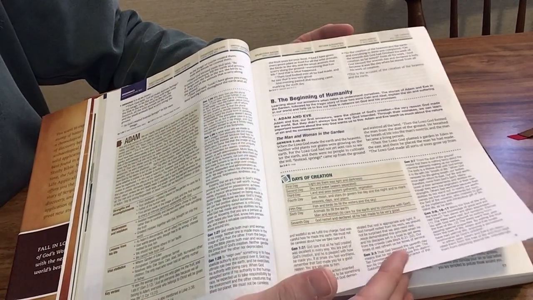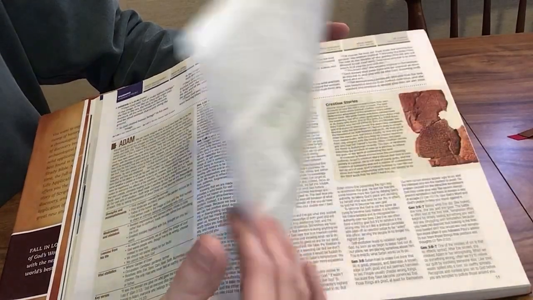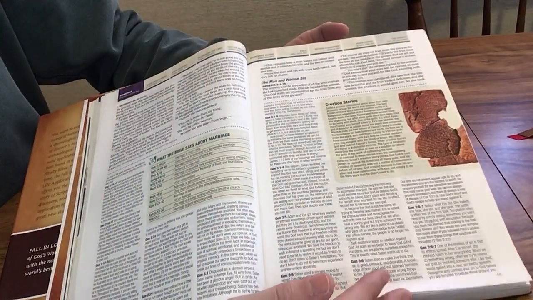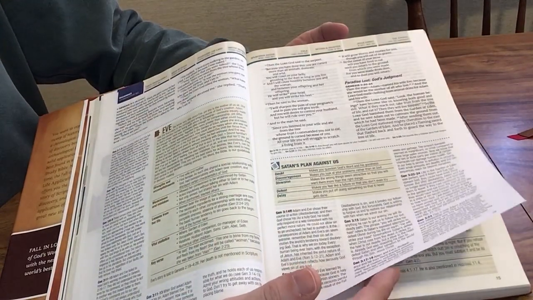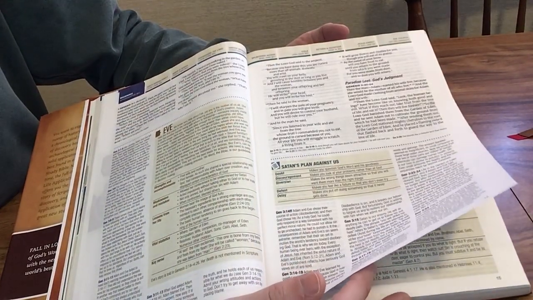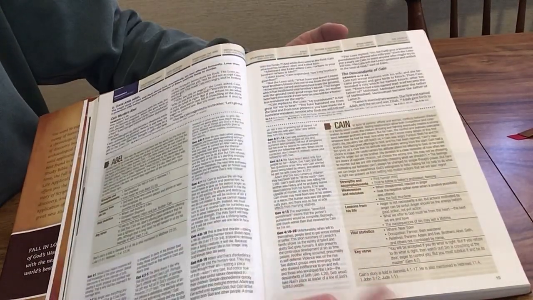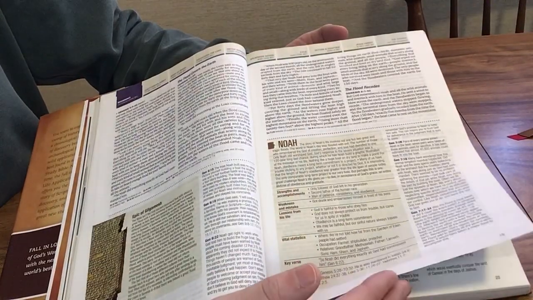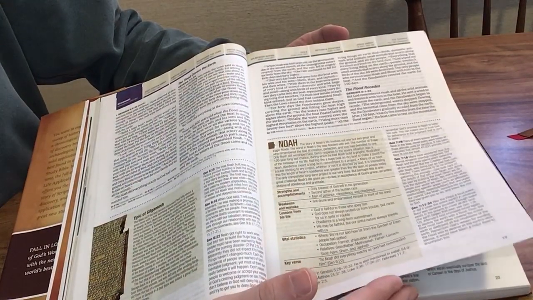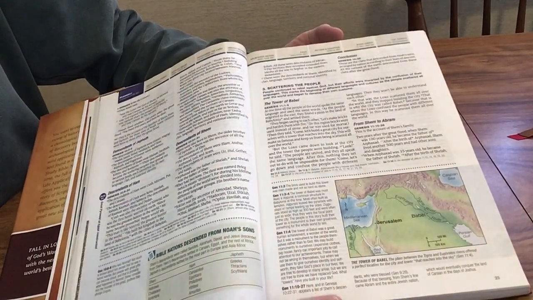Another section starting here, the beginning of humanity, breaks down the days of creation. Again, we have all those life application study notes at the bottom. The character profiles and the life application study notes do appear to be the same as in the Life Application Study Bible. There are a few extra features in here, a few extra little visuals, and we have the timeline at the top, and of course it is in chronological order.